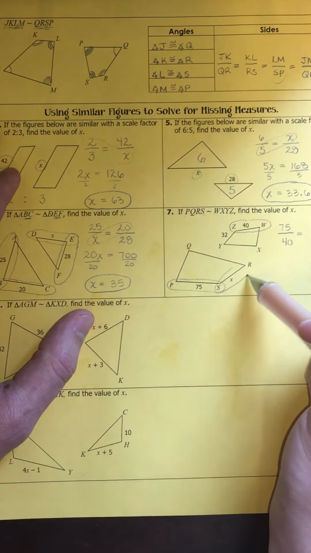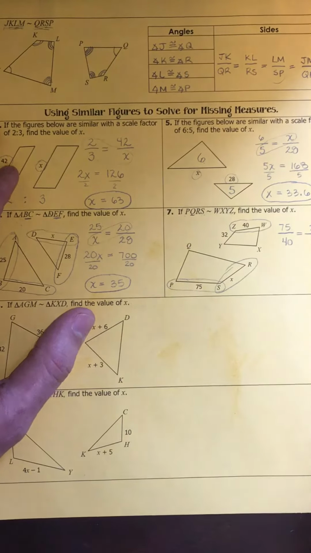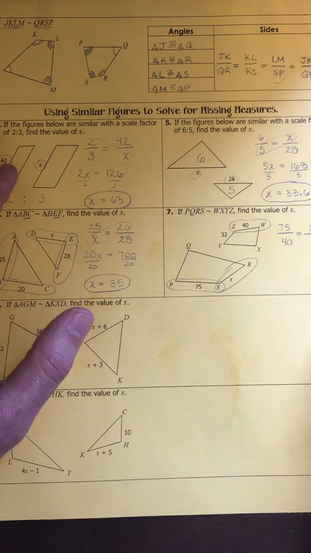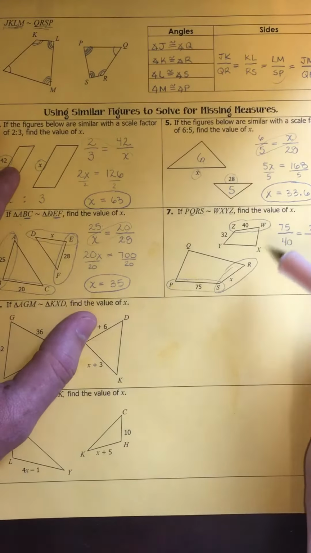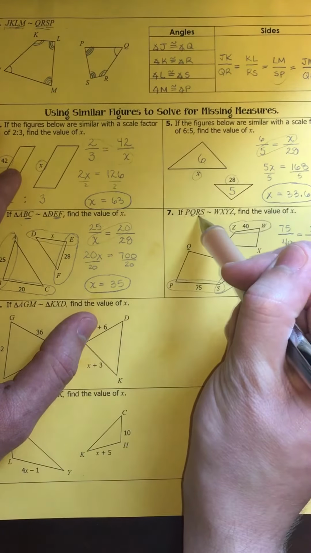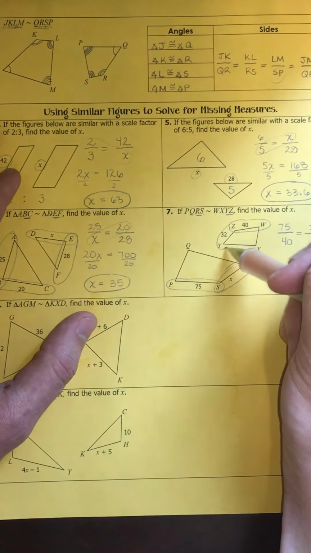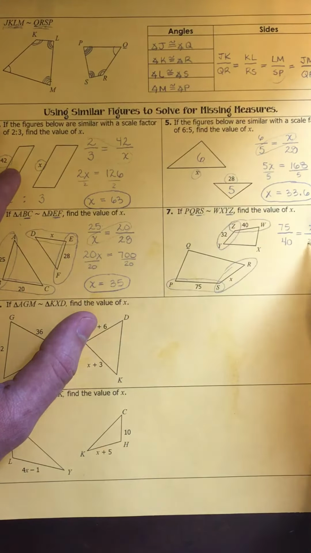I'm going to equal that to another ratio that I can set up. So the only other side that I'm given is SR, which is x. And now I need to find the corresponding part in my other image, my smaller image, and it's got to be ZY, but let's just make sure. SR is the last two letters, so the last two letters is YZ. Yeah, it's this side here, the 32.